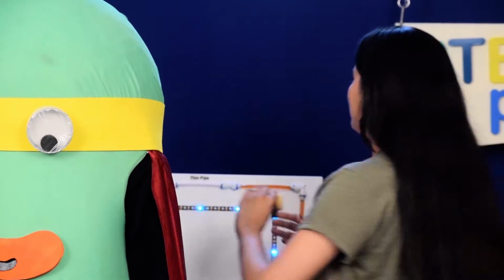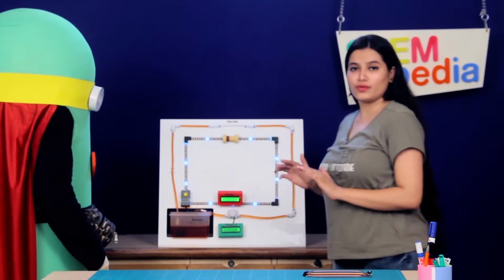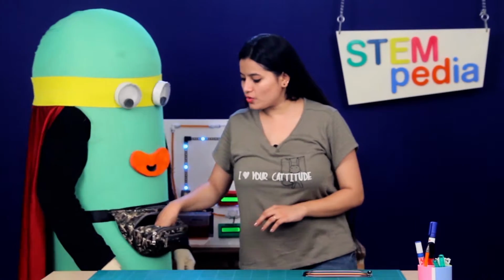For that, we use a physical object or device known as a resistor. As soon as we connect a resistor, the flow of charge reduces. Normally, resistors look like this.